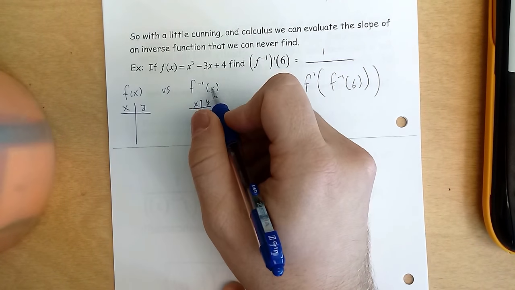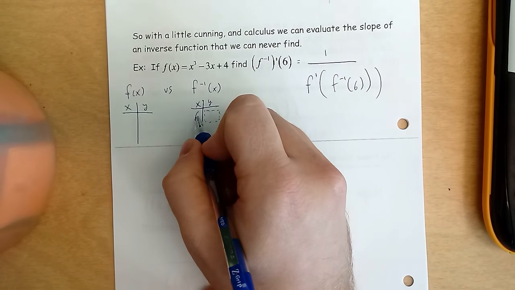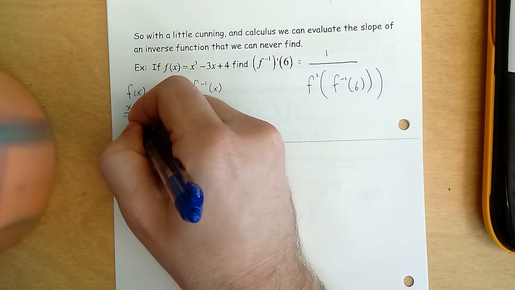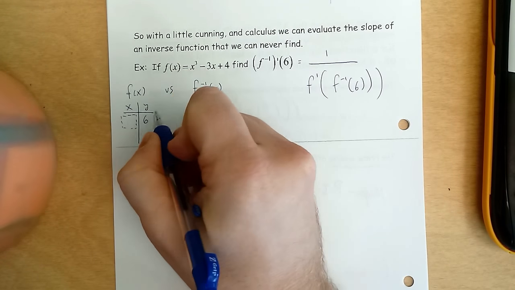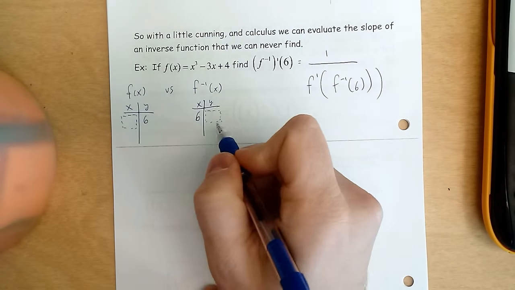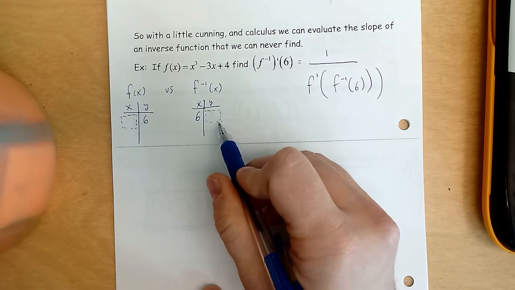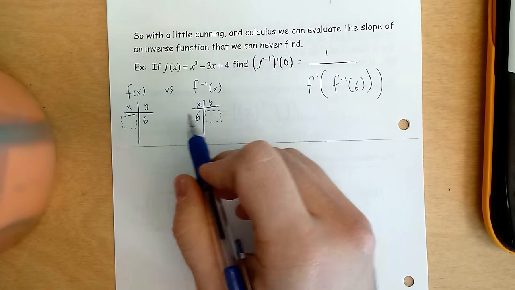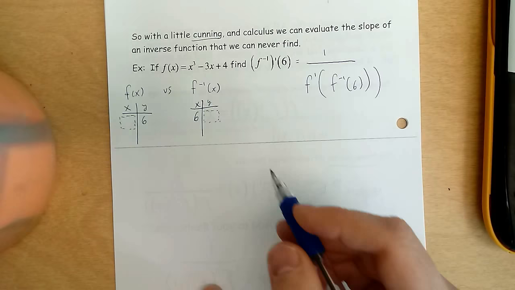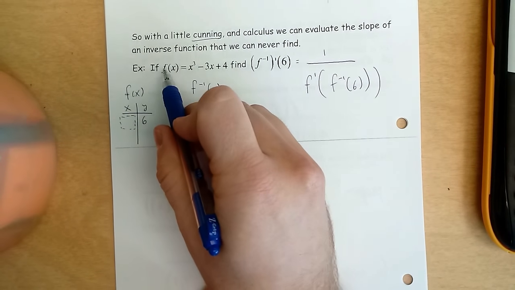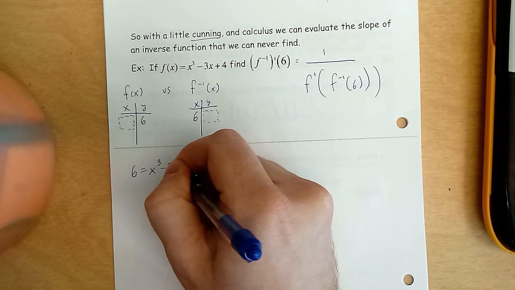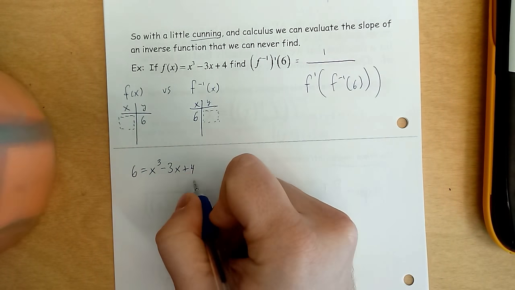But what we do know is that if this is an x value in the inverse, then it was a y value in the original. And so if I find out what x value gave us this y value, then I can swap these here. And so whatever that is, that's going to be. That's the leap, and that's really where this word comes in. This is sneaky. So what I'm going to do is take this function here. I'm going to say 6 is equal to x cubed minus 3x plus 4. And I'm going to solve this by hand.